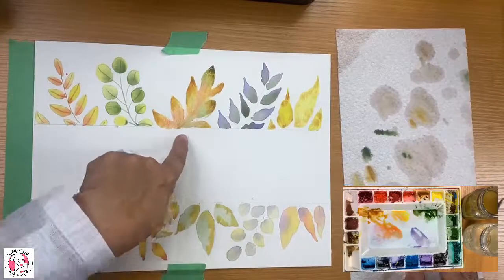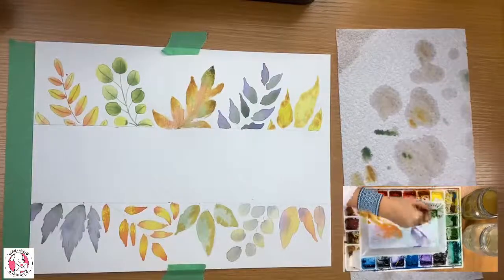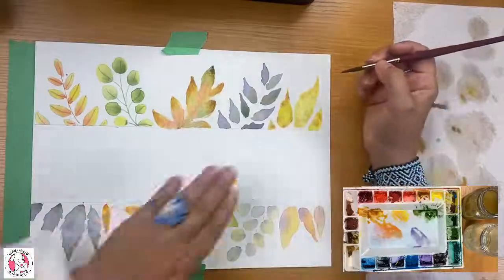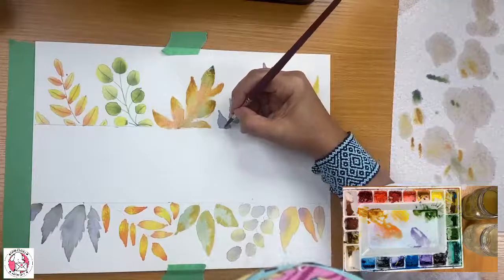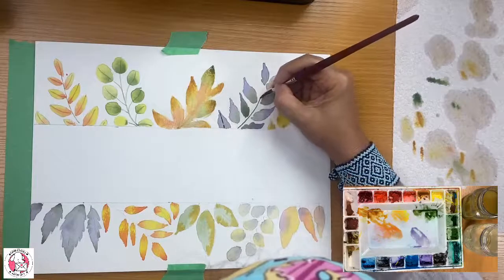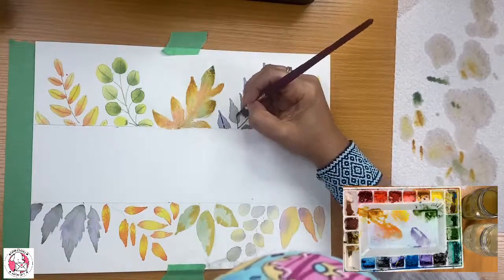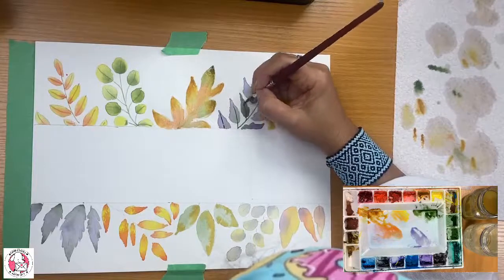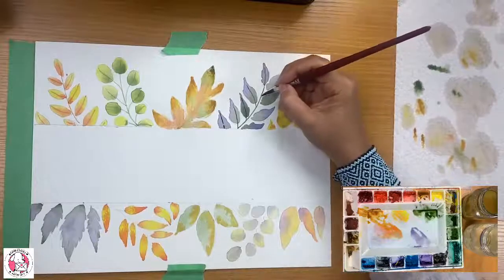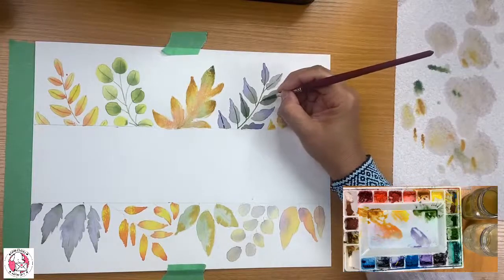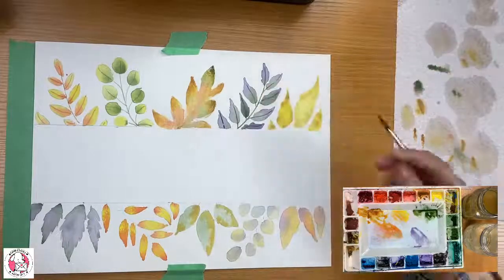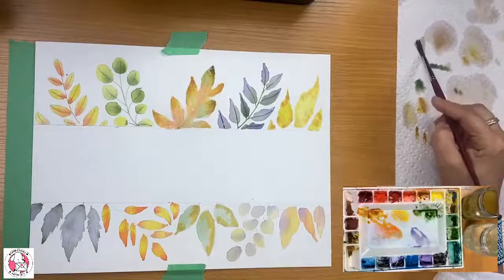So this is still wet, so I'm going to move to this one. And I'm going to still use the same dark green. It's an ochre green. This is dry, so I can put my hand. Very soft and gentle, guys. Okay, these need to be more in the orange nickel color.